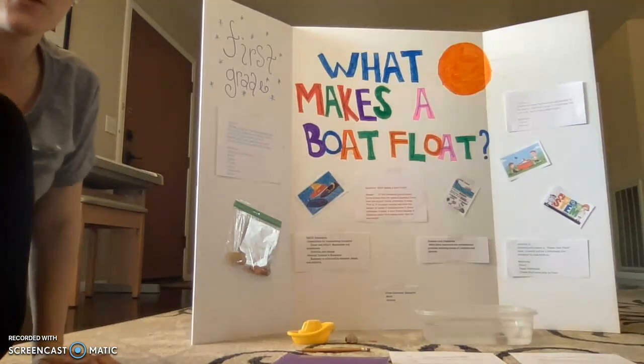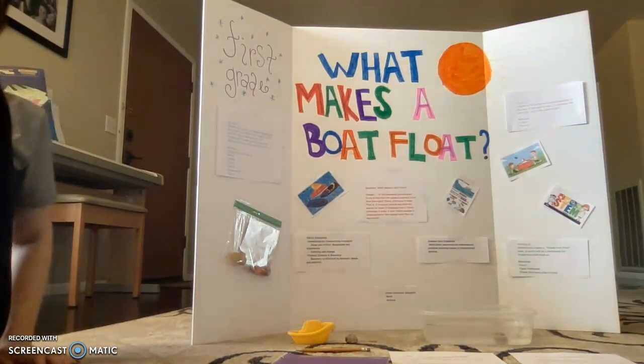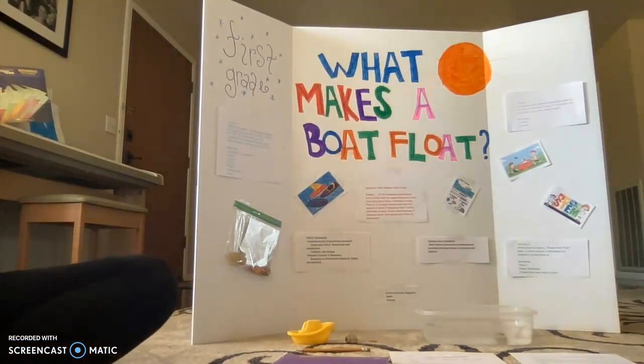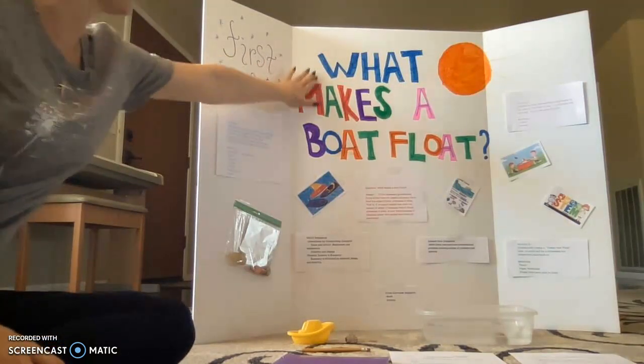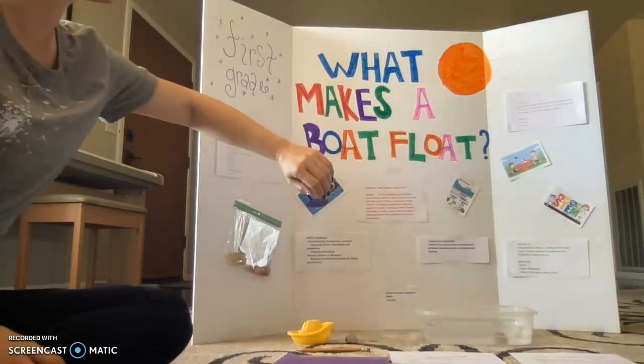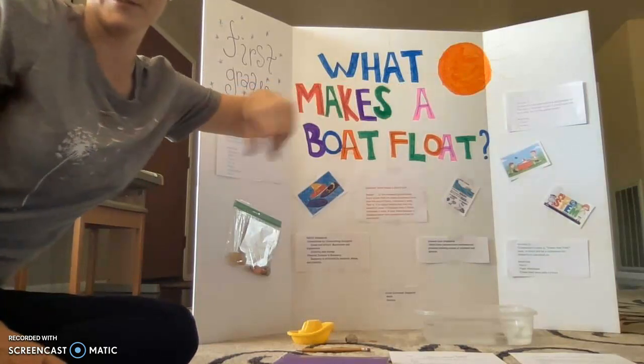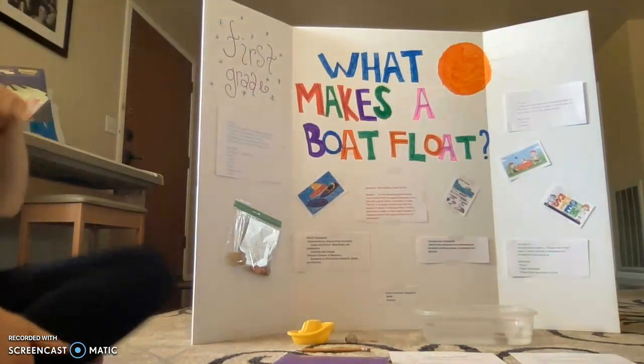Hello. So I did my science center on what makes a boat float. I had both my children help me do this little poster. They wanted to be part of it, so I let them color the title of it, as you can see, and one of my children decided to make a sun. So that's why you see that big orange circle.